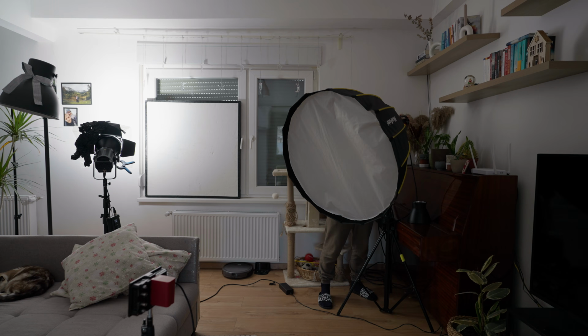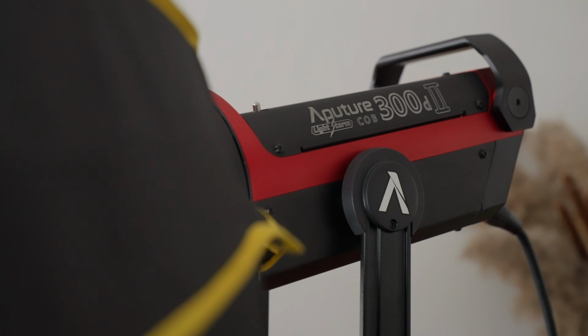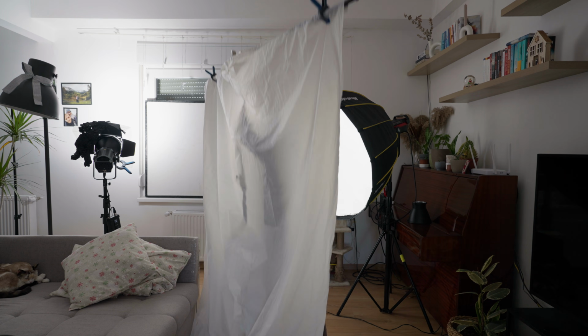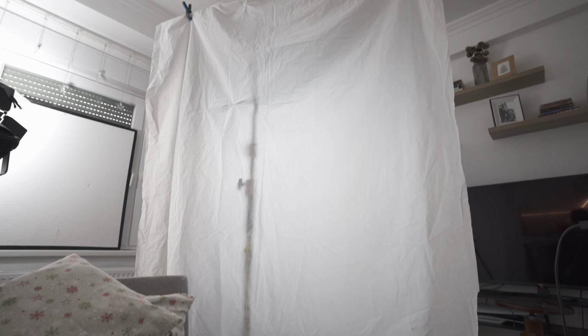The next step is to create a softer light source with less intensity that will slightly wrap around my face. For this I used the Aperture 300D with a softbox and softened the light further with a shower curtain. This way I got a big soft light source. So now I had a few problems to solve.